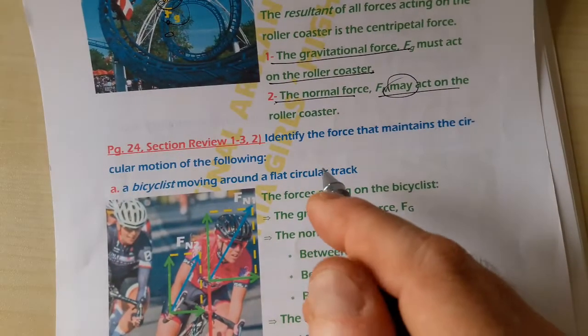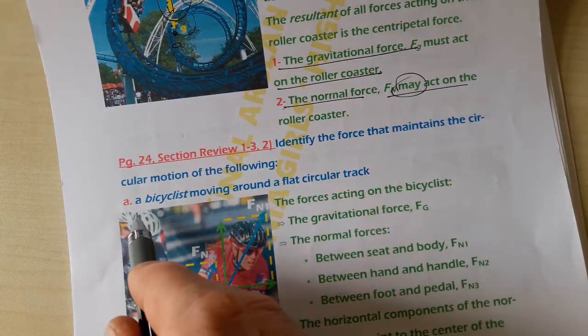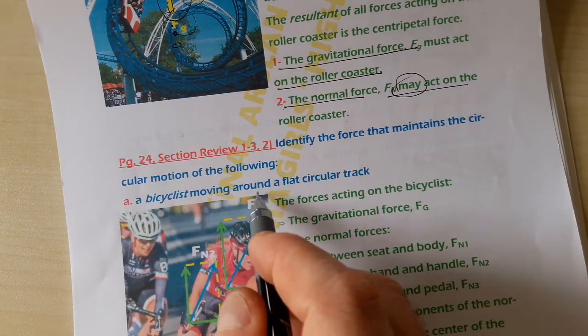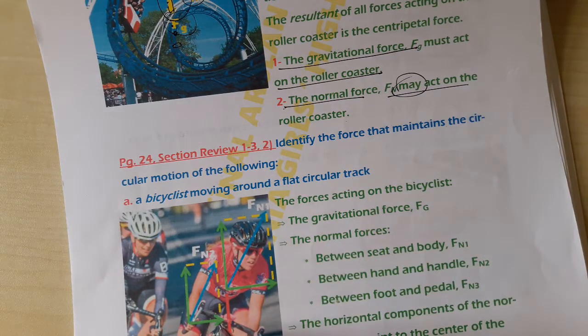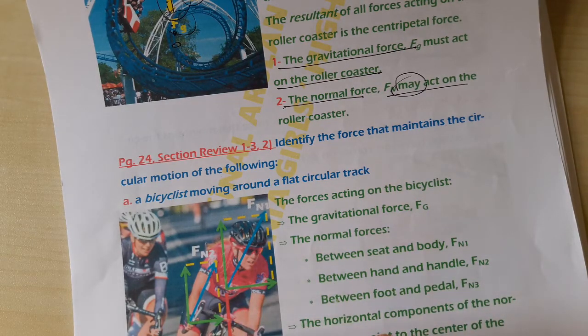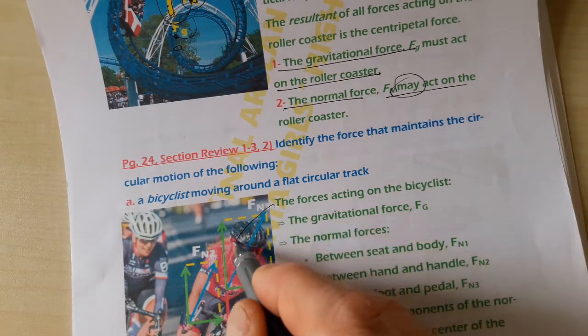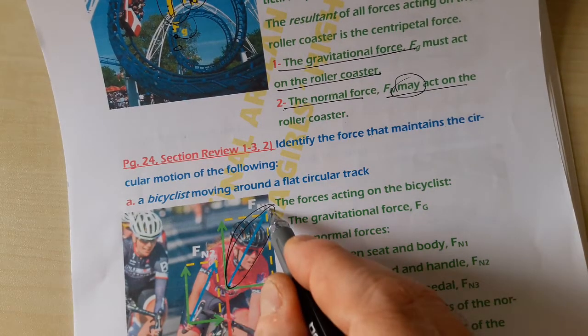So, identify the force that maintains circular motion in the following. A cyclist moving around a flat circular track. The cyclist is the man on the bicycle. Between the cyclist and the bicycle, there are forces. This force is always perpendicular to the surface. For that reason, between the body and the seat, one of the forces is Fn1.